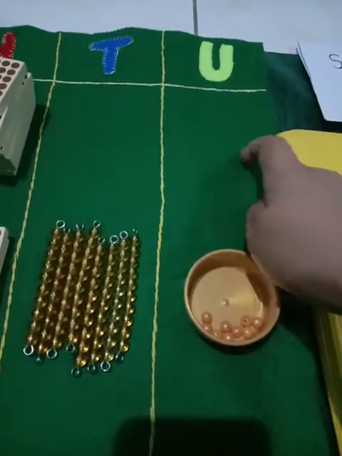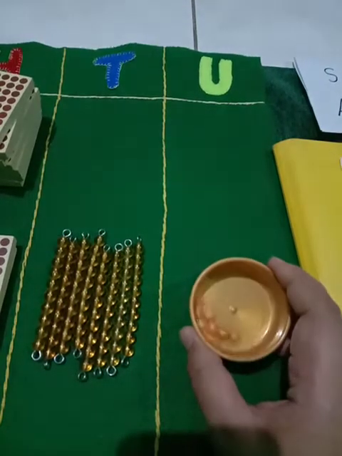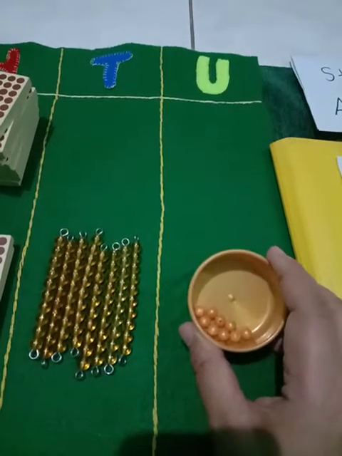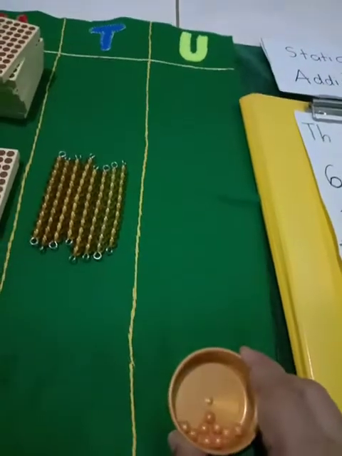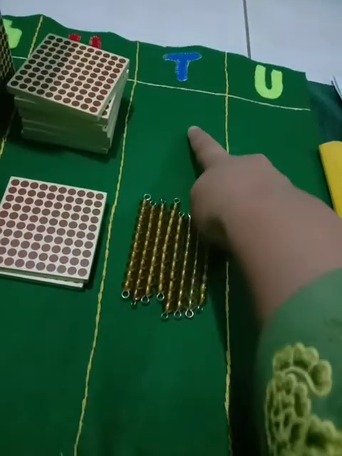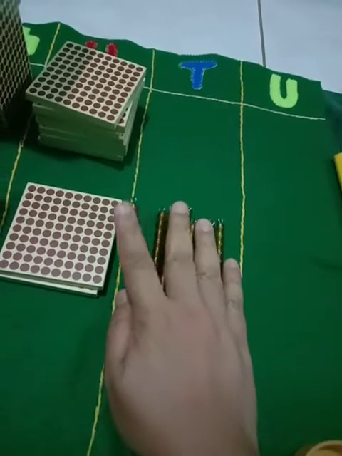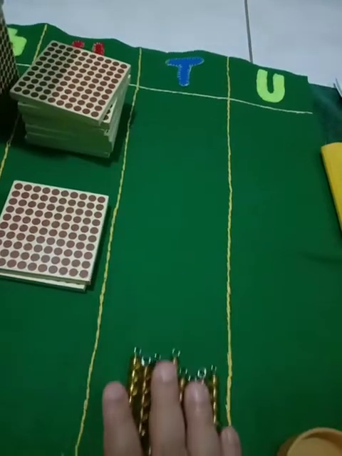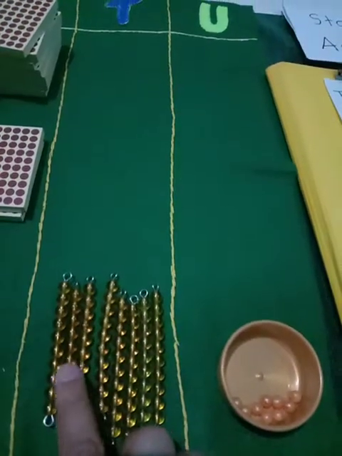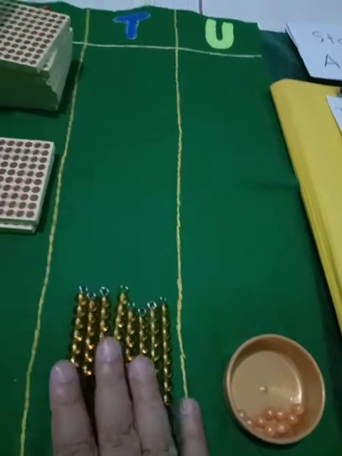Okay, the first addend is 0 unit, but the second addend there are 9 units. Just slide down here. And then the same also, the first addend is 0 ten. So we just slide the 8 tens here. 1, 2, 3, 4, 5, 6, 7, 8, right? 8 tens.